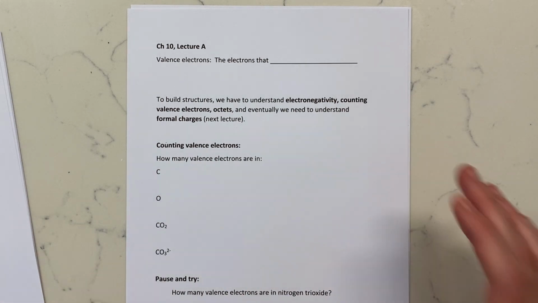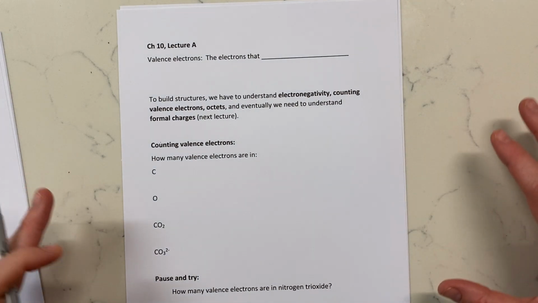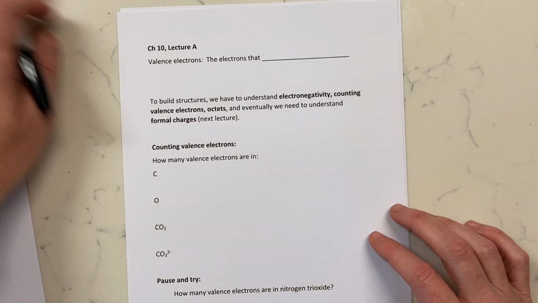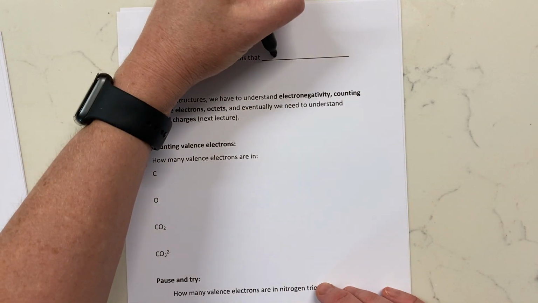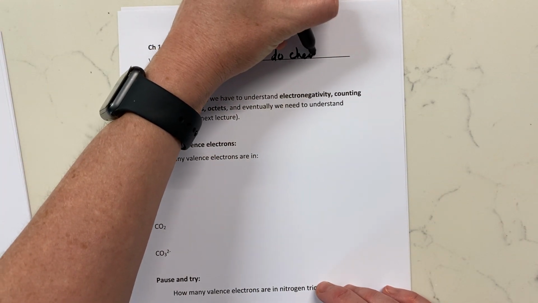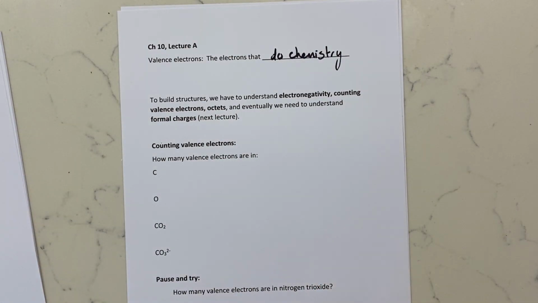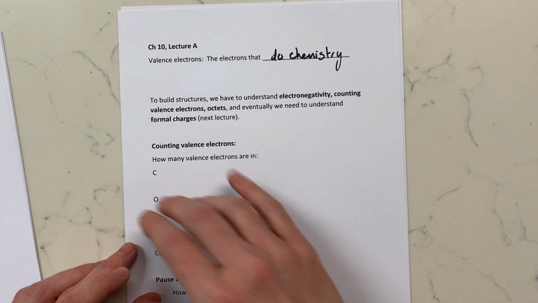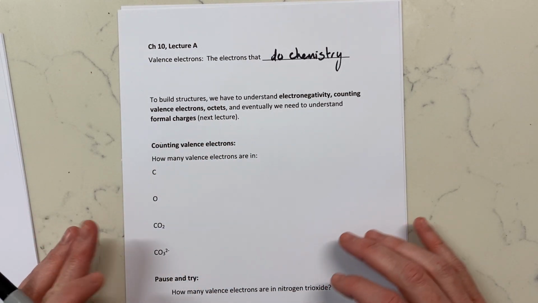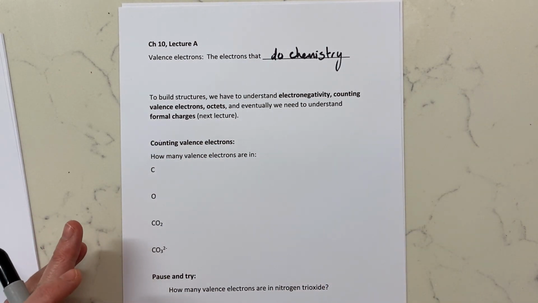So valence electrons. The reason we care about valence electrons, or even talked about valence electrons, is because they're the electrons that do chemistry. They're the things that bond, that allow reactions to occur, etc. In order to learn what molecules look like and how valence electrons are available, we're going to learn how to build structures. We're going to build Lewis structures.